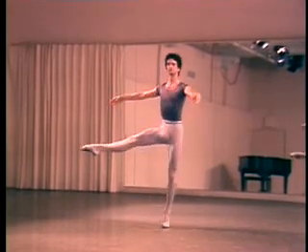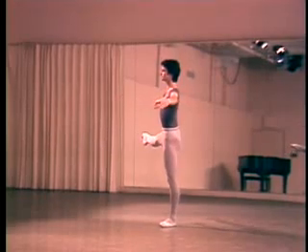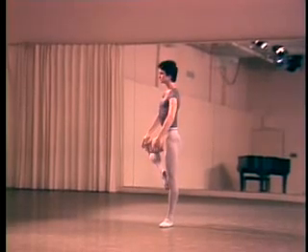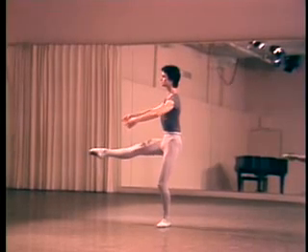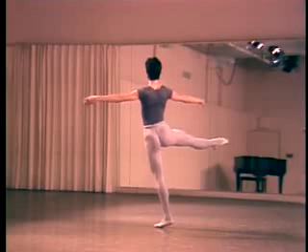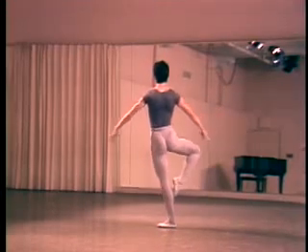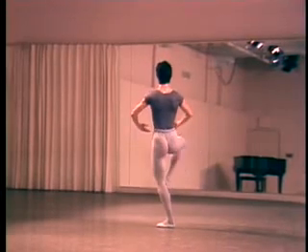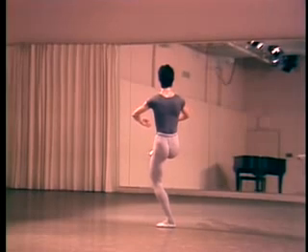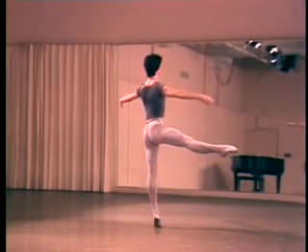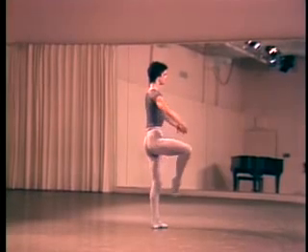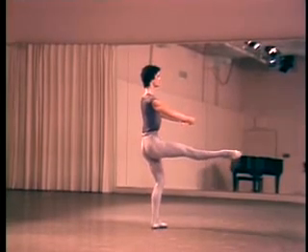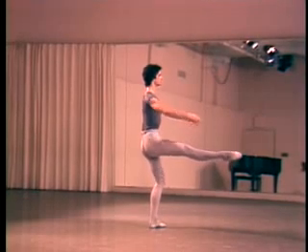As the supporting leg rises demi-point, the working leg is carried side, making a quarter turn en dehors. The supporting heel is then lowered, bringing the working foot retiré devant. Executed 4 times, this makes a complete turn.